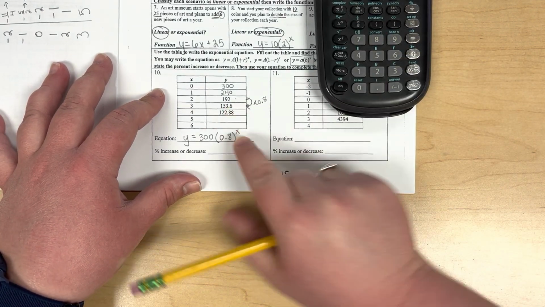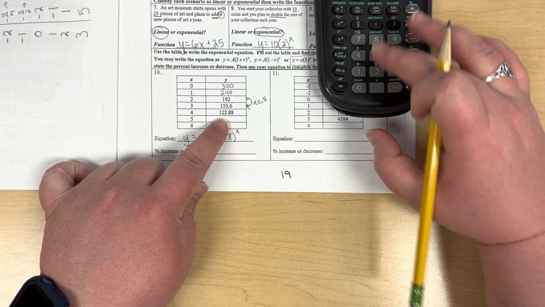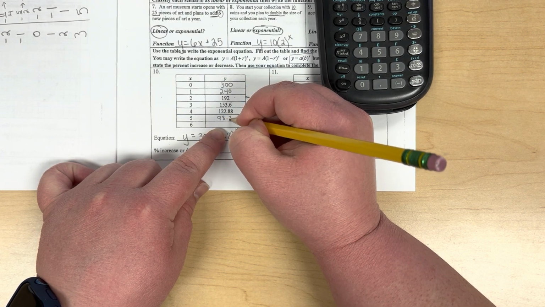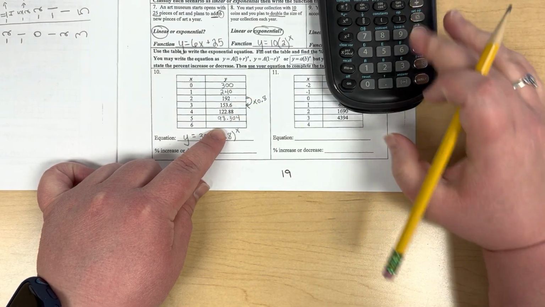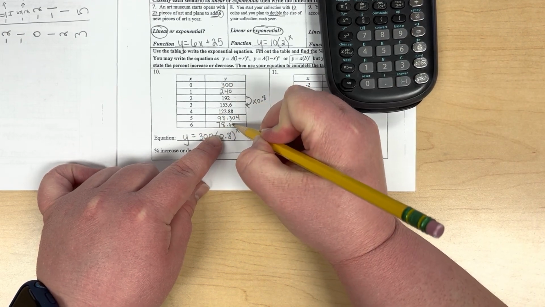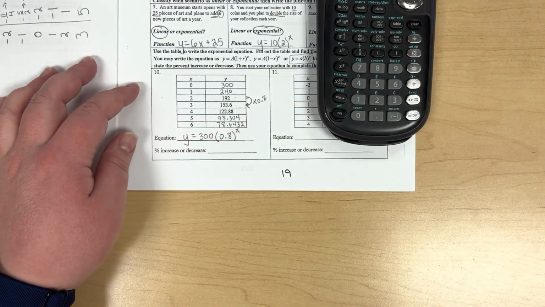And I can keep multiplying by 0.8 to find the last two. So 122.88 times 0.8 is 98.304. And multiply that by 0.8 again, and I get 78.6432.